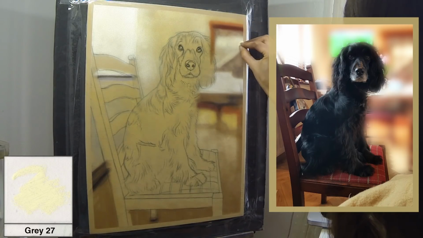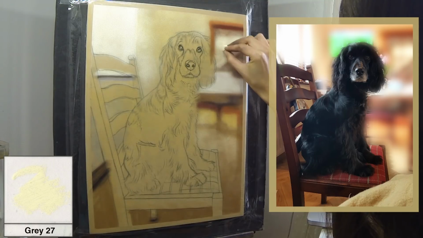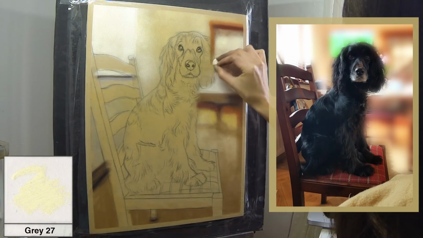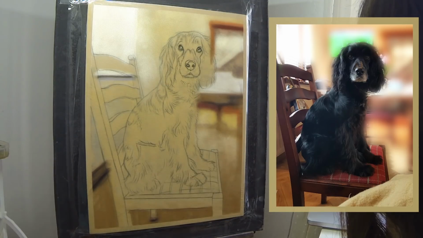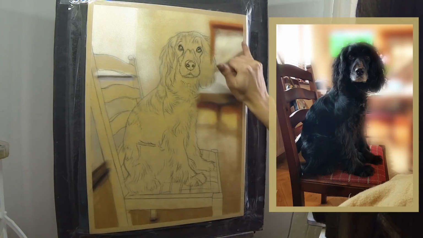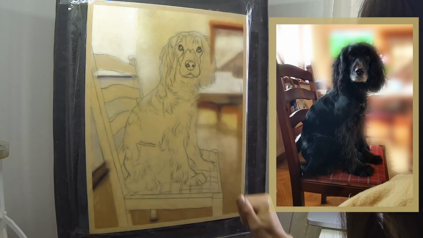Using some of the white, just small circular motions, not leaning very heavily. I love velour paper for this kind of effect. It already has a sort of softness to it, so you can very easily create nice gradients.